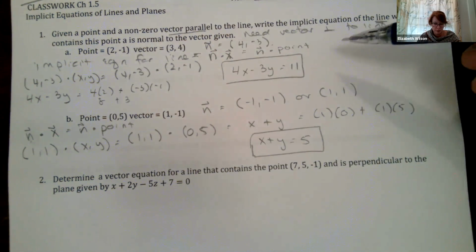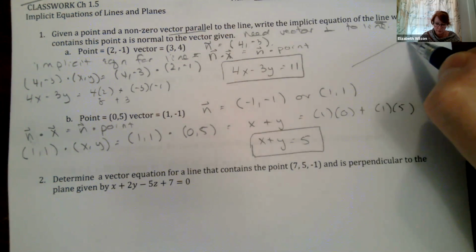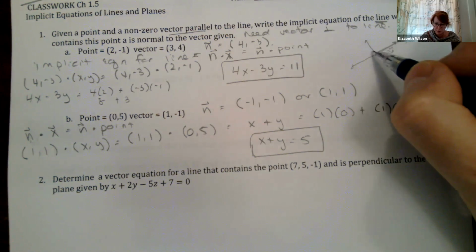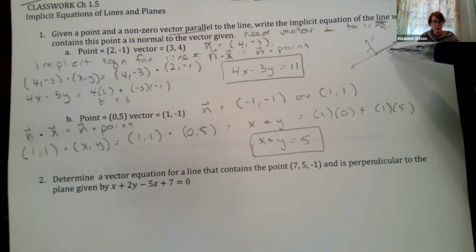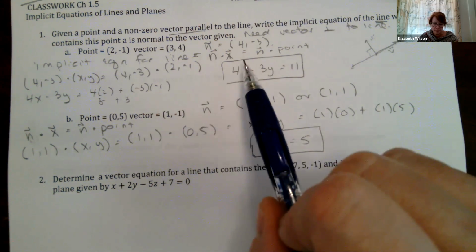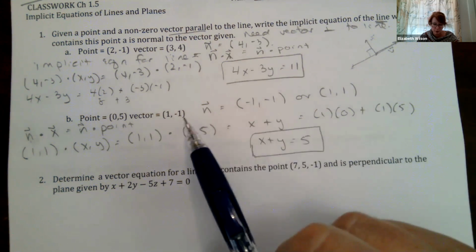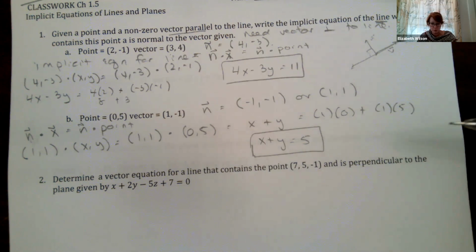Everybody see how I did this here? We were given a vector parallel to the line. Right, so if I'm given this vector here, for the implicit equation I have to get a normal vector for that. So I need to take my vector that's parallel to the line, and I switch the x and the y, and I negate the new y. Right, so 4, -3 becomes 3, -4. Or I can work in all positives, which is the same thing. All it means is that my normal vector goes in the other direction.